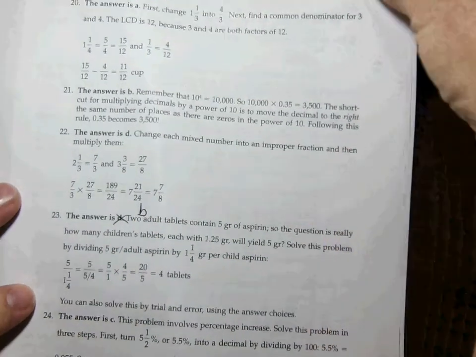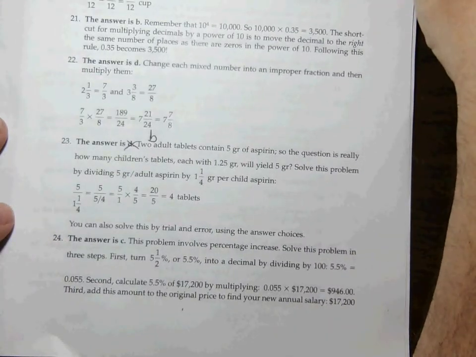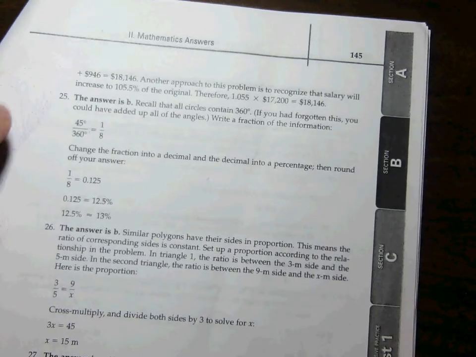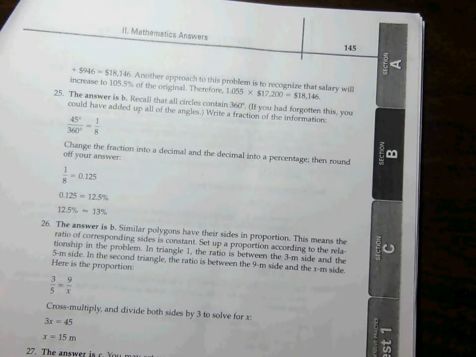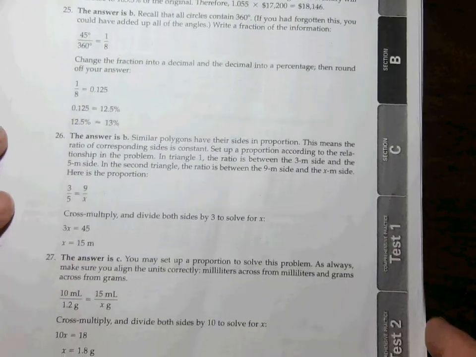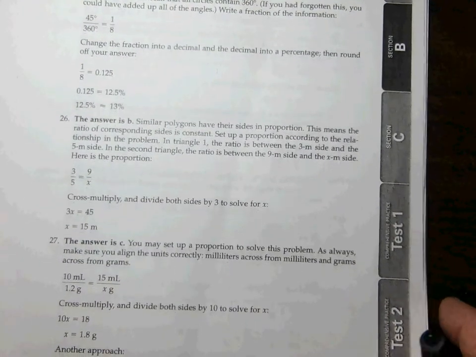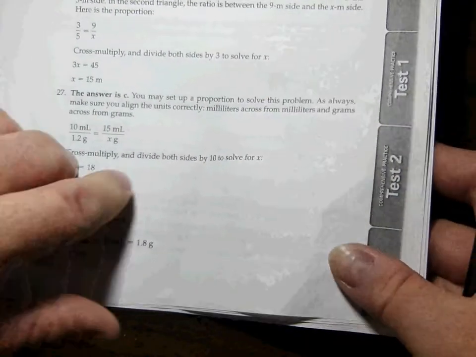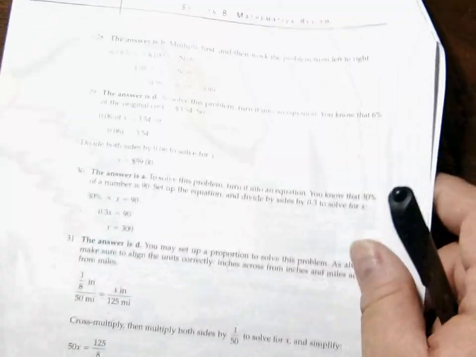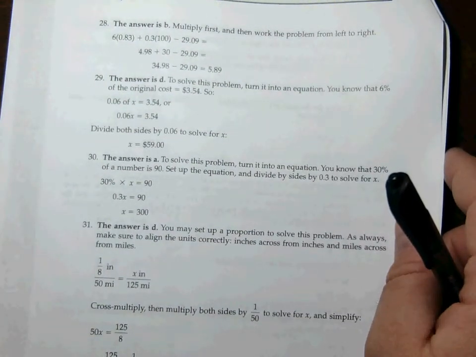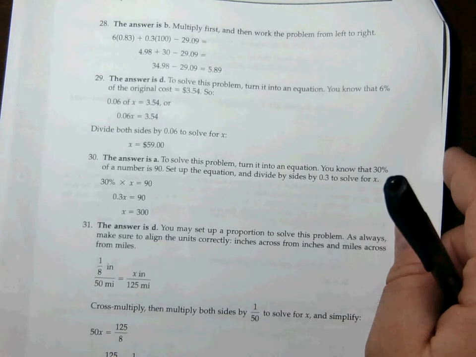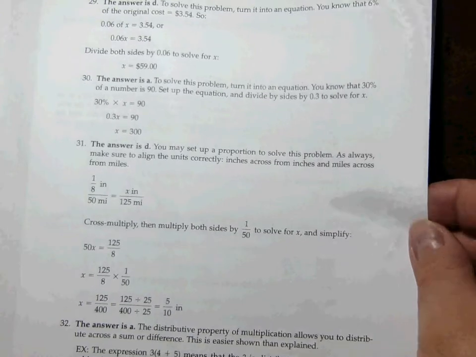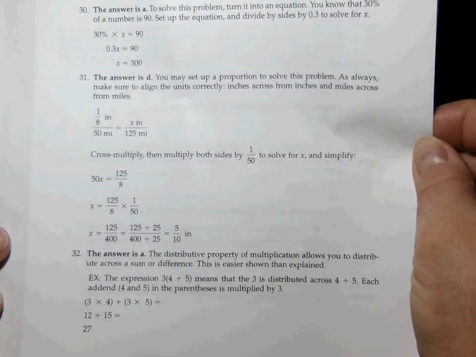Alright, 24. The answer is C. 25, that's the tail end of 24 if you're following along with what they did. 25, the answer is B. 26, the answer is B. 27, the answer is C. 28, the answer is B. 29 is D. 30 is A. 31 D. I'm going to pull it up so you can see it all.